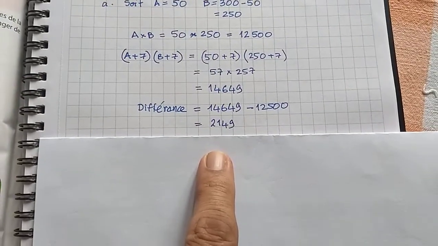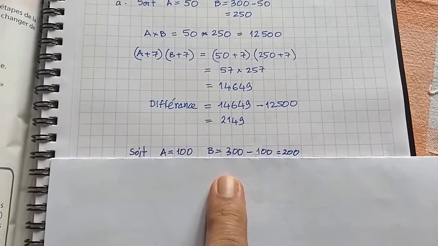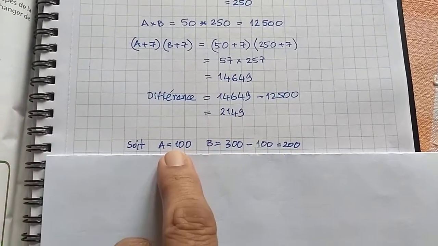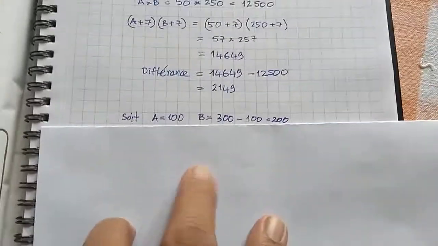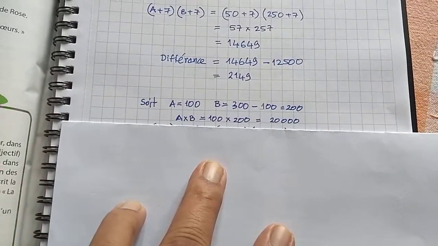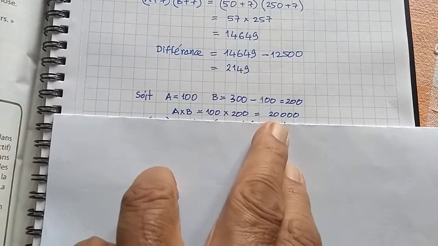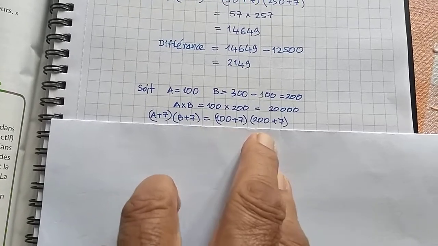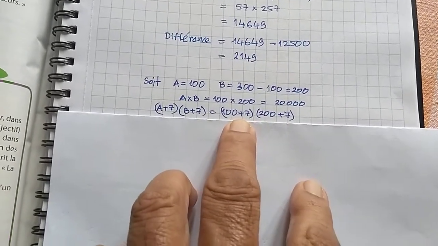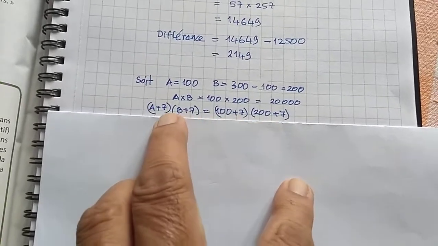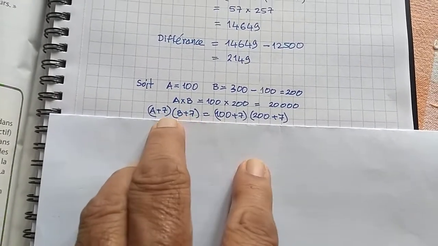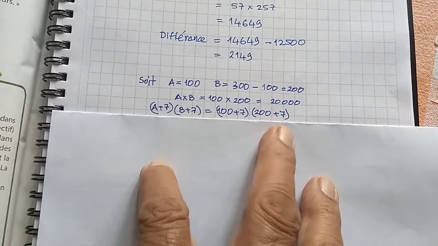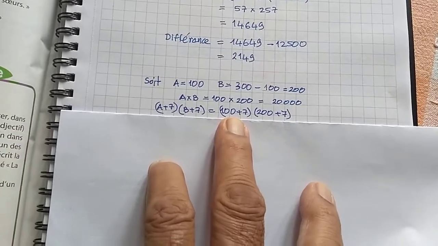So now let's take another two numbers. Soit A est égal à 100, B est égal à 300 moins 100, 200. So I'm taking two numbers, 100 and 200. This is what many of you have done. They've taken these two numbers. A fois B, 100 fois 200, 20,000. A plus 7 into B plus 7, 100 plus 7 into 200 plus 7. See, again, I have not written here directly 107 and 207. If I write variables and I replace them with numbers, then I write at least once what numbers are being used. If I wrote directly 107 there, you would get confused.